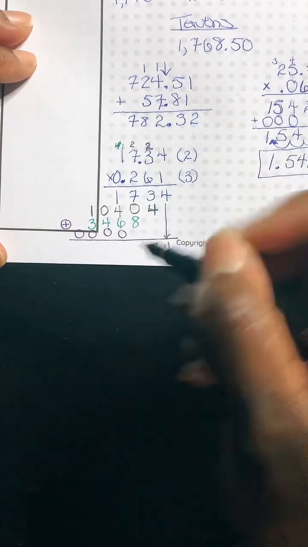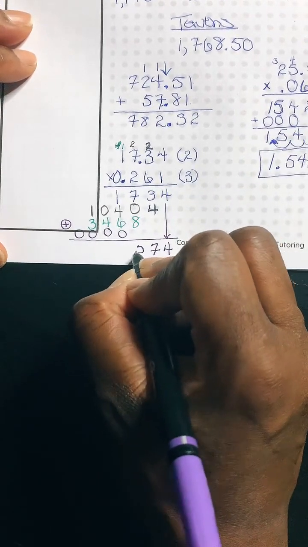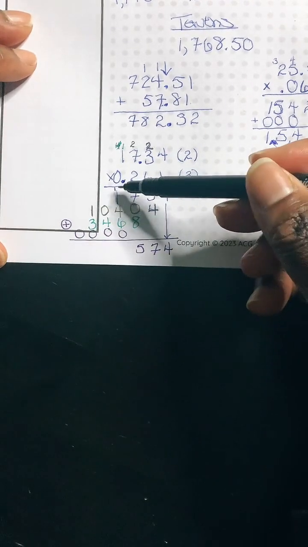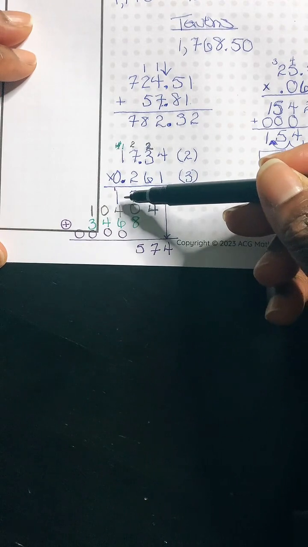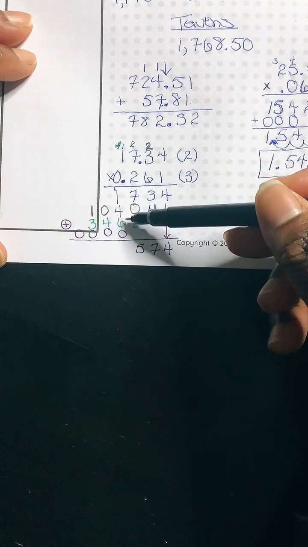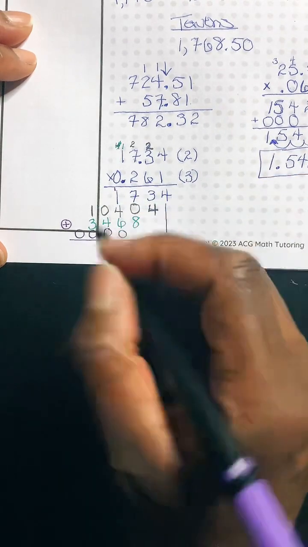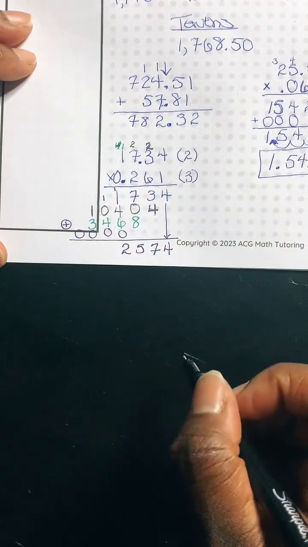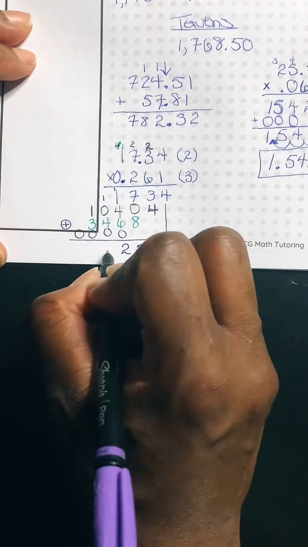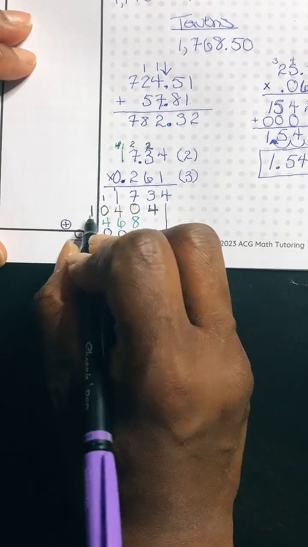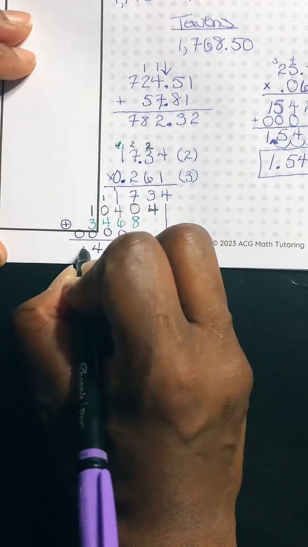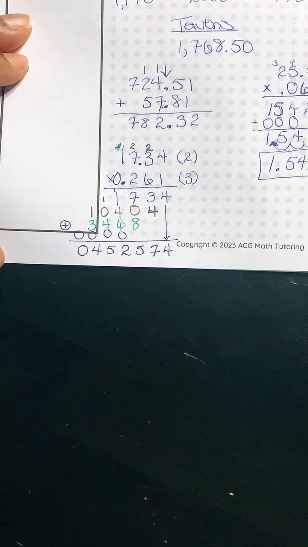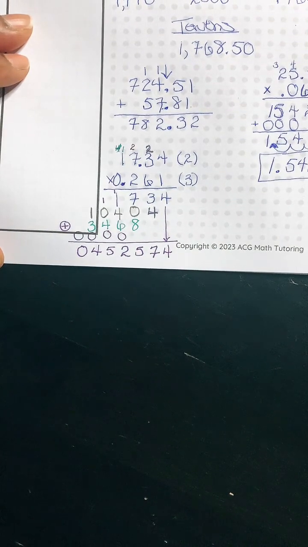7 plus 8, that's 15. Carry the 1. So that means you have 1 plus 1 gives me 2. And then 4 plus 6 gives me 10. So that's 12. Carry the 1. 4 plus 1 gives me 5. 3 plus 1 gives me 4. And if you want to bring down the 0, you can. All right, so all the hard stuff is done.